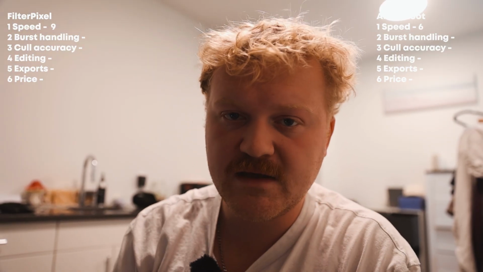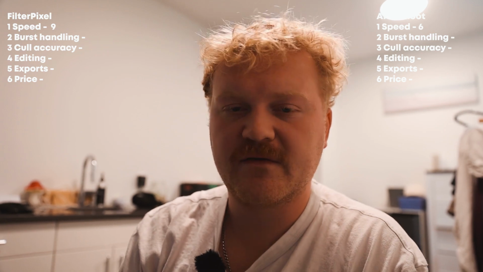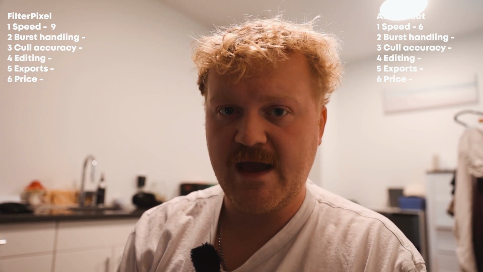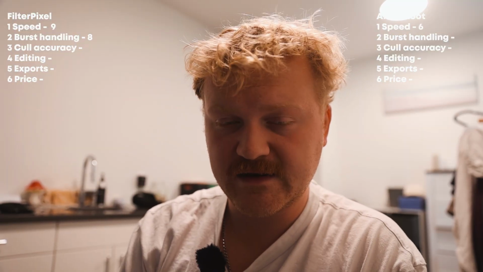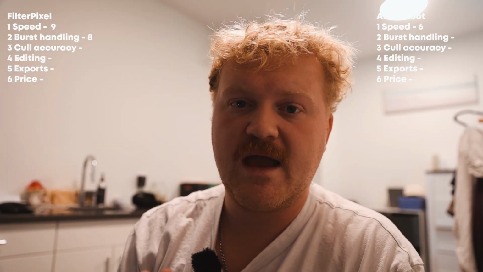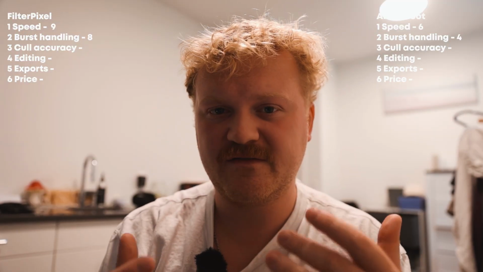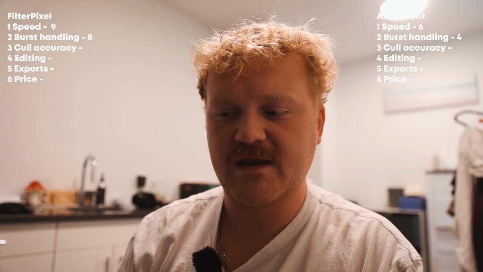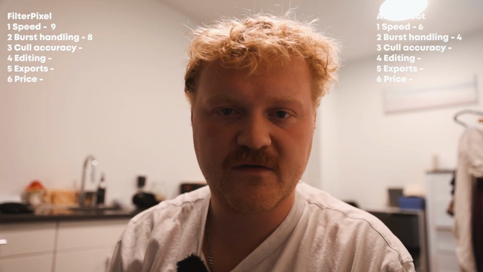So ultimately for me, when it comes down to burst accuracy within culling photos, FilterPixel has a more accessible and easier to navigate system, and therefore FilterPixel gets an 8 out of 10 on the burst accuracy, and Aftershoot gets a 4. Only because, again, it's hard to find the burst feature within Aftershoot, whereas FilterPixel, it's there and it's ready to go. Let's move on to the third category.